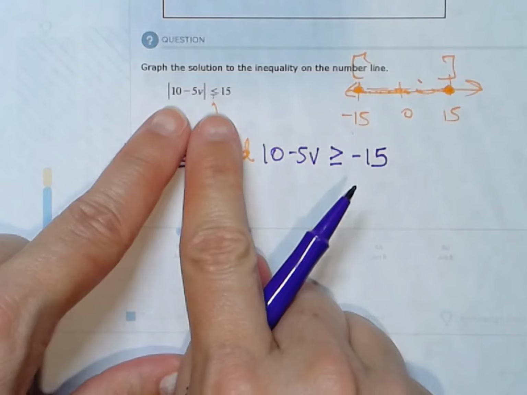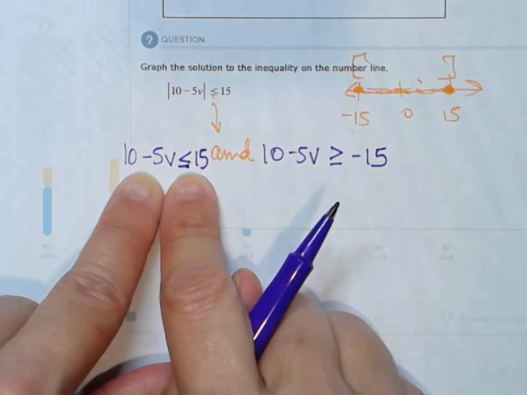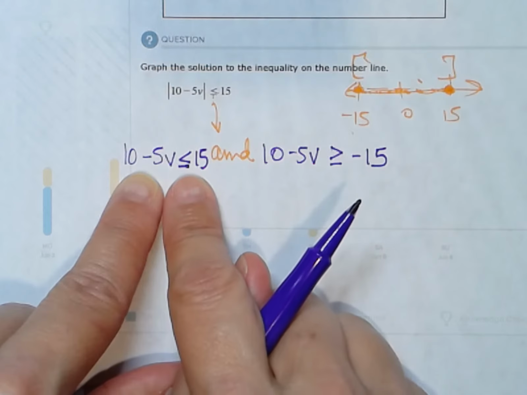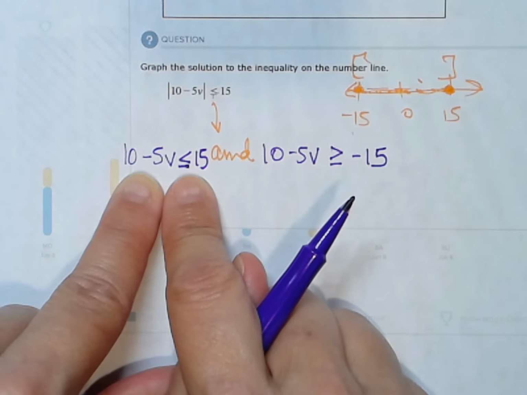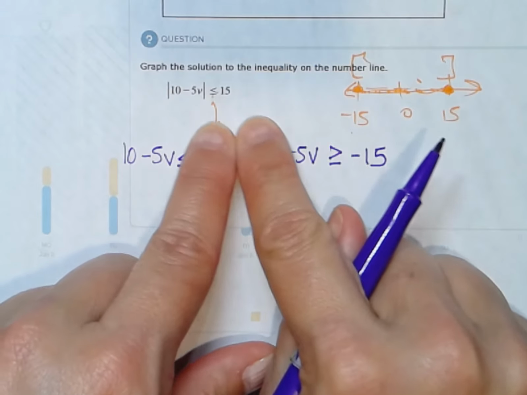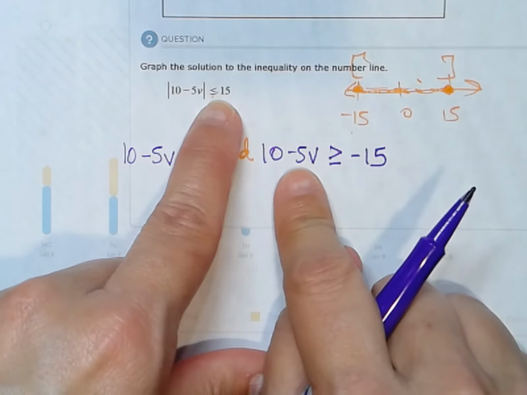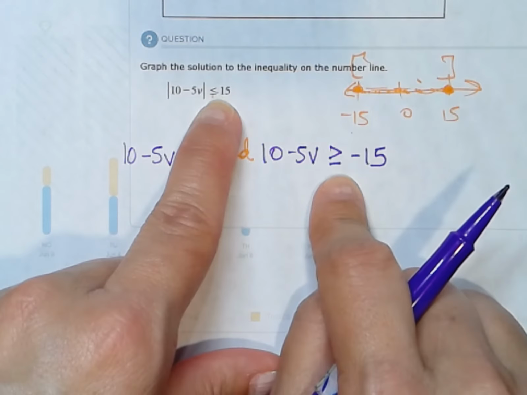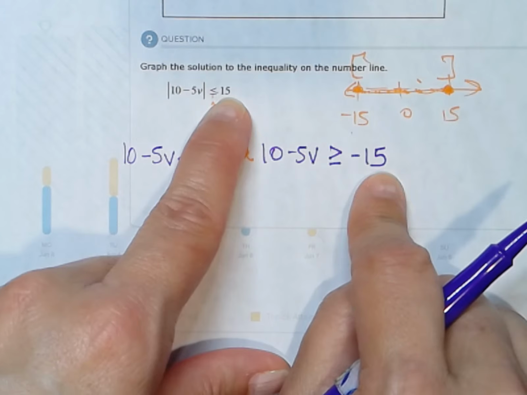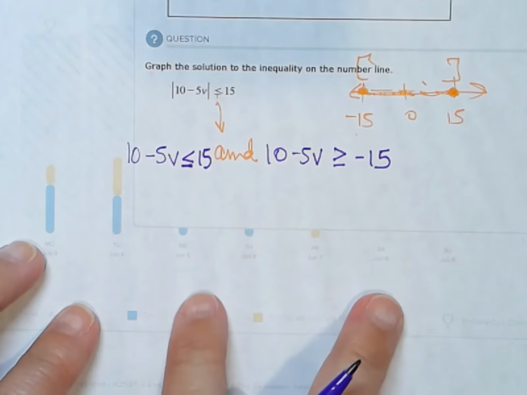So once again, I want you to notice, look at my original, look at where I ended up. Notice that the absolute values, that's the only thing that disappeared. And then on the other side, look at my original, look at how I ended up. Look at my 10 minus 5v. Look at my symbol. Notice what happened to my symbol. And look at my 15. Notice what happened to my 15. Okay? So now I solve these.